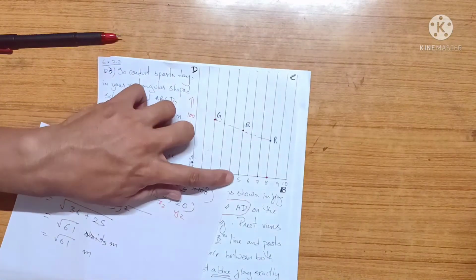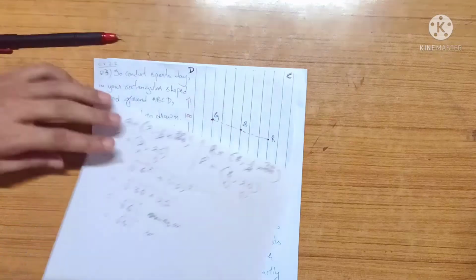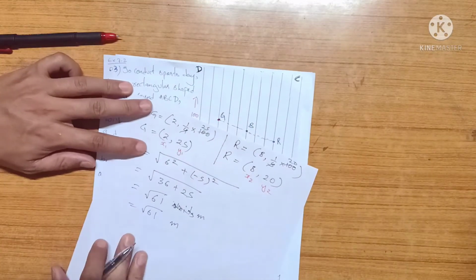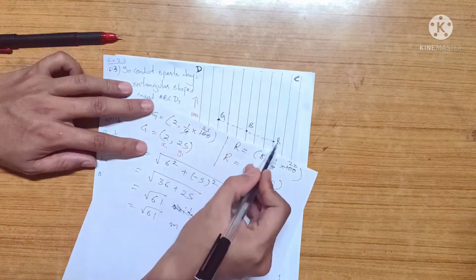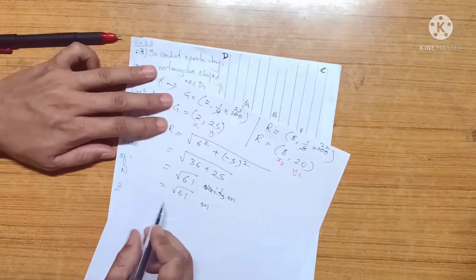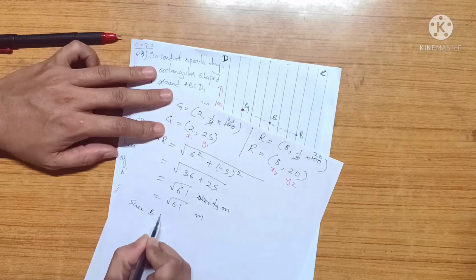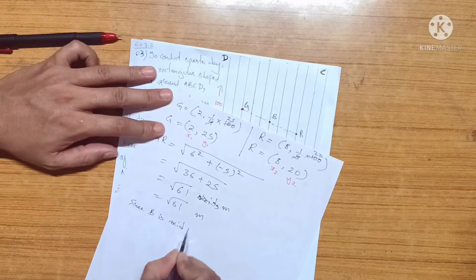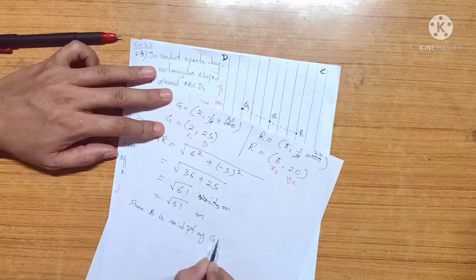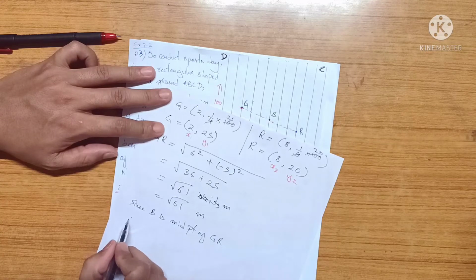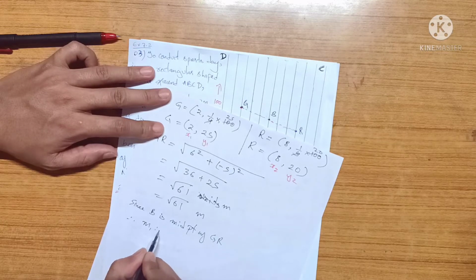We don't know if it's going to be on the 5th line or between the 5th and 6th line. We just know that B is the midpoint of GR. Okay, so since B is the midpoint of GR, therefore M1 is to M2.